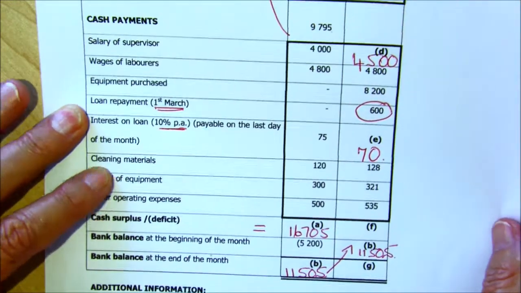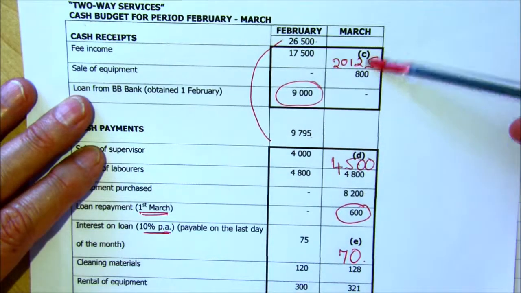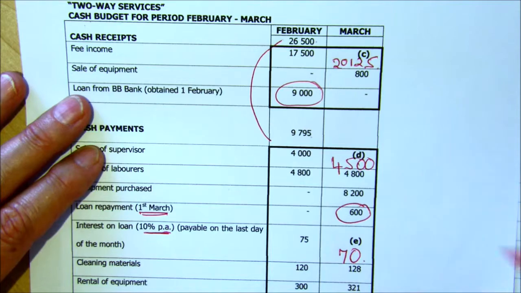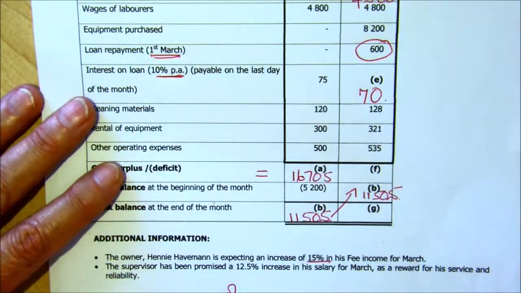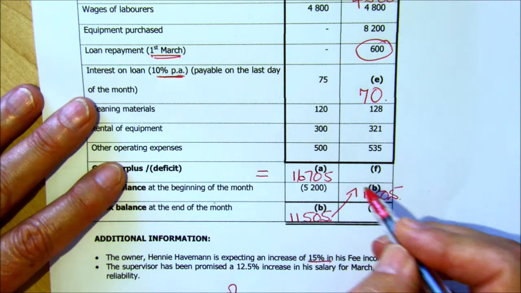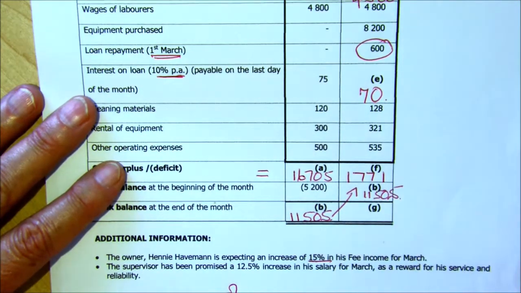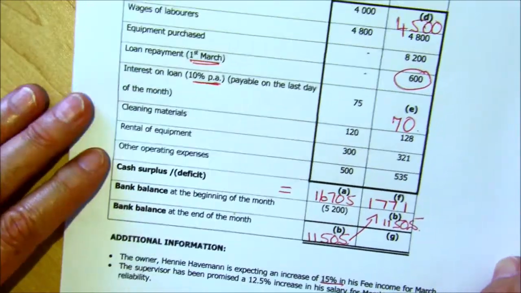Right, and then to end off again, you're going to have to add up your receipts over here, add up to see what you've received, add up all your payments, your total receipts minus your total payments, and F will be the surplus. You've still got a surplus, but it's a lot less this month because you didn't get a loan during the month.